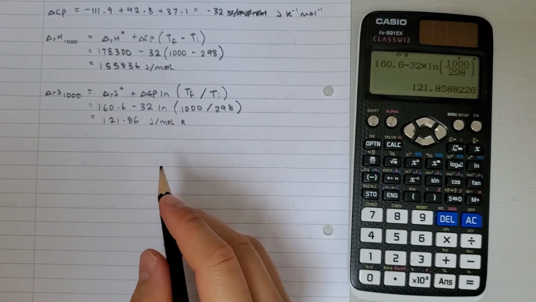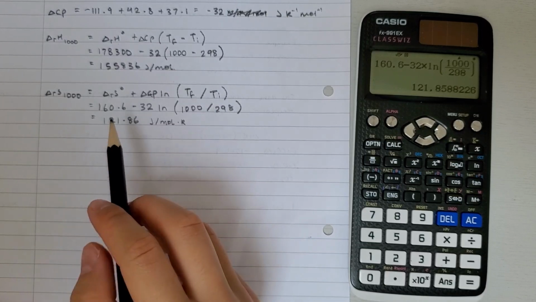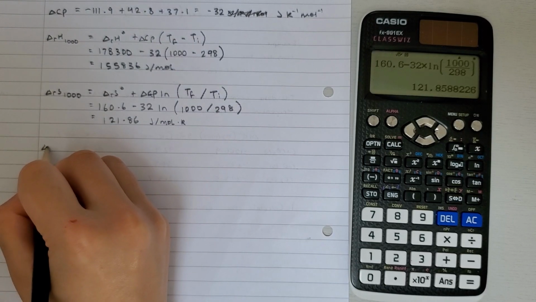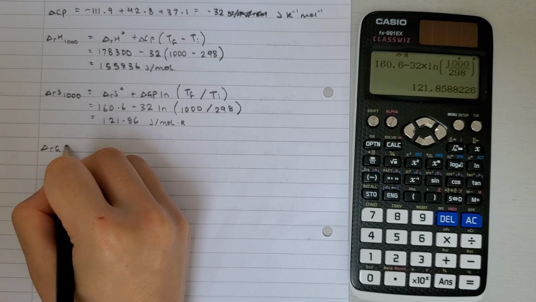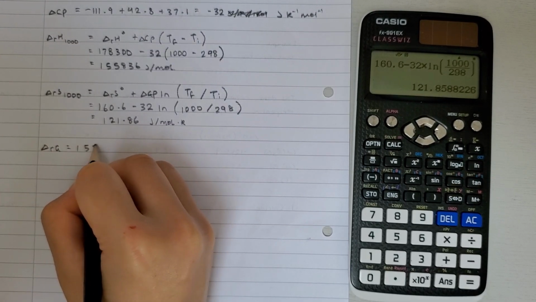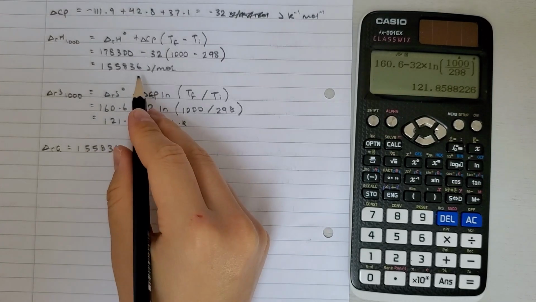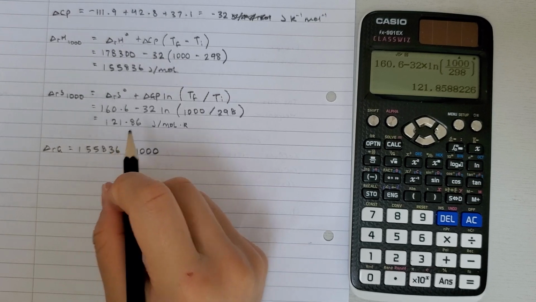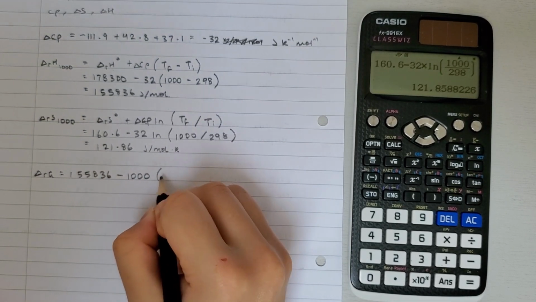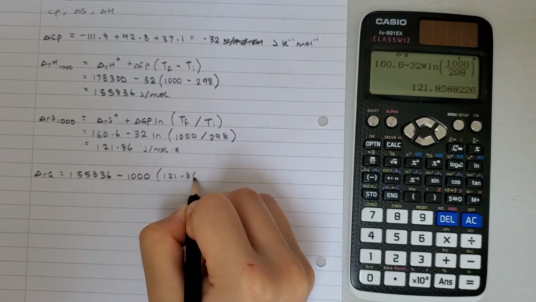Then we can use the equation to work out delta G. So delta G is 155,836 minus 1000, because we're at 1000 Kelvin, multiplied by 121.86.